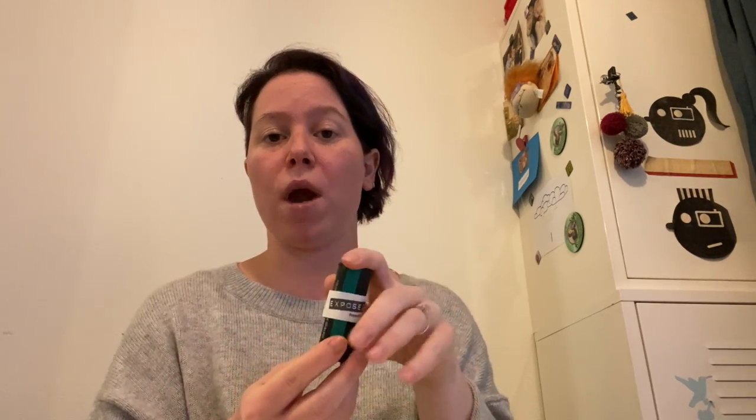And like I said, this mostly does square images and this mostly does rectangular images. So depending on which image format you like more, one film might be better for you.